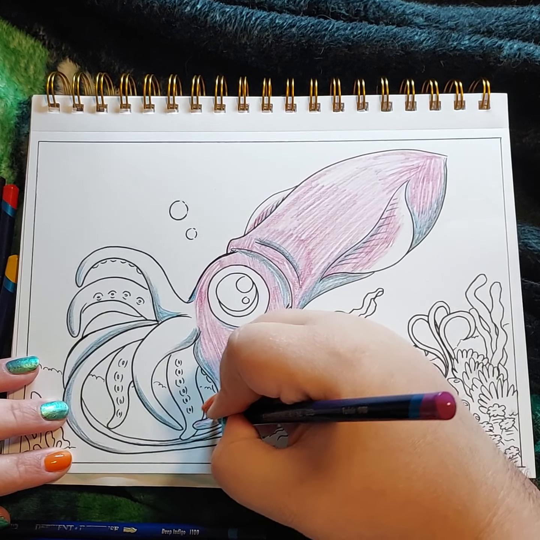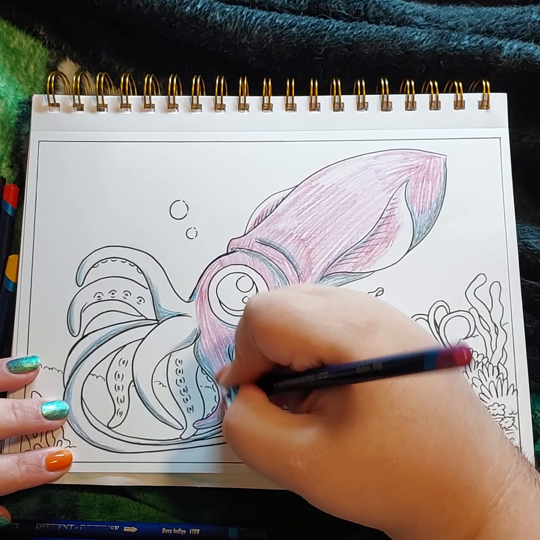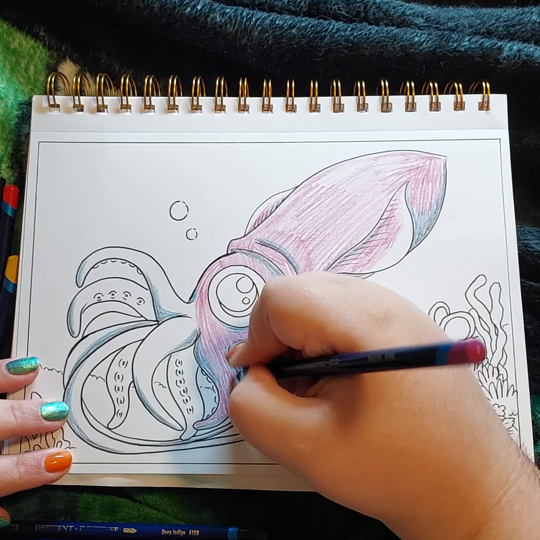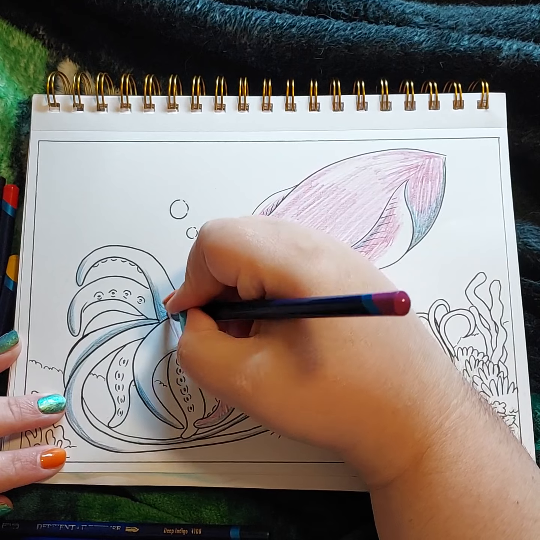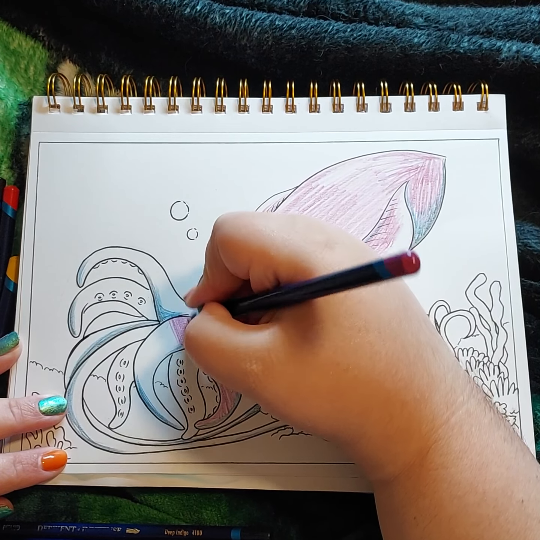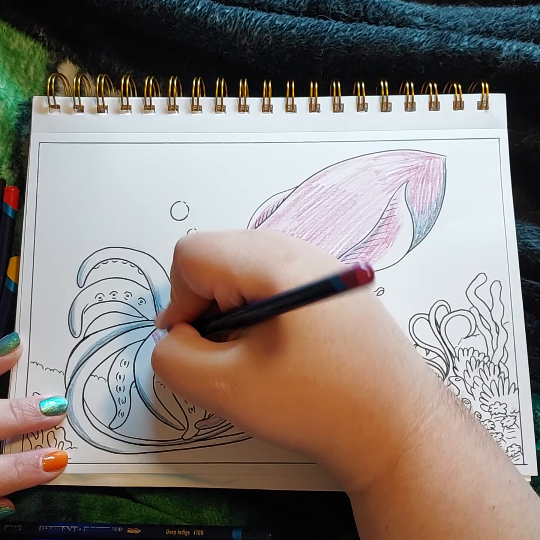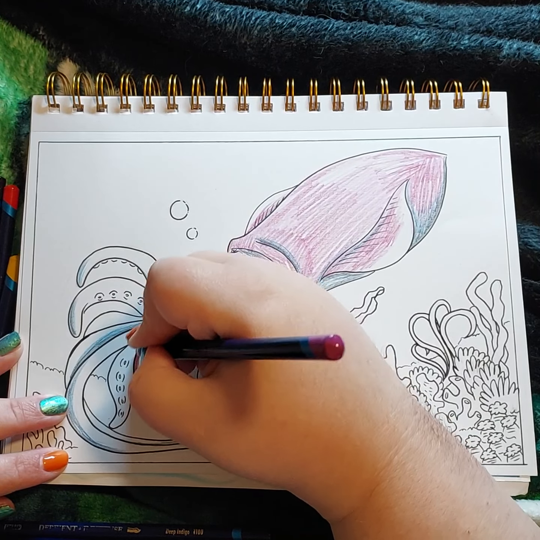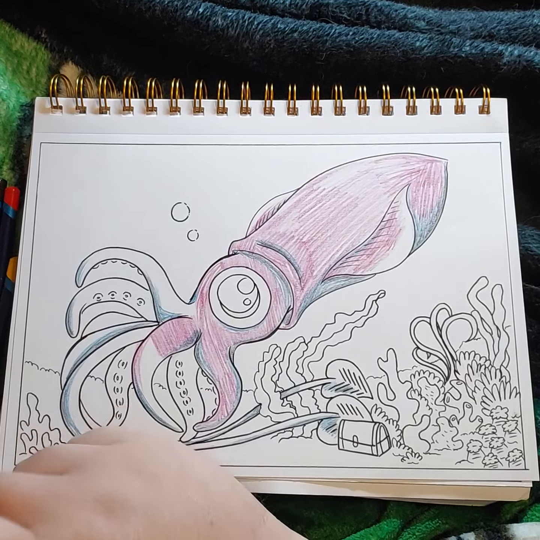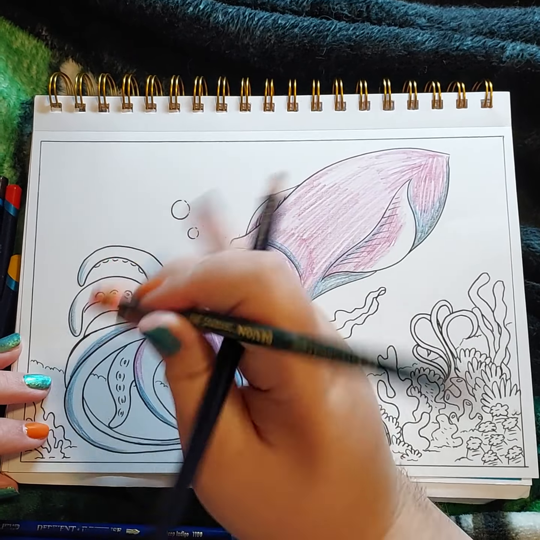You can see that this red I'm choosing, this fuchsia rather, is red, but it's just got a lot of blue in it. So it does a lot of the work for me. That helps when you're picking a color palette that's underwater, just remember that that blue is going to change so much. And I just went outside the lines, and we're going to erase that.